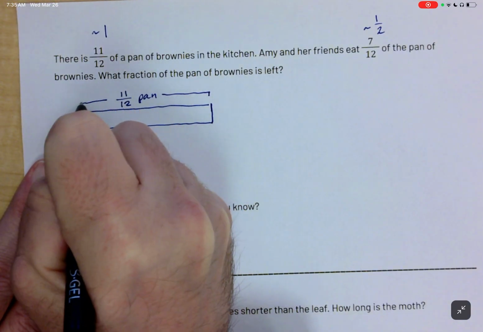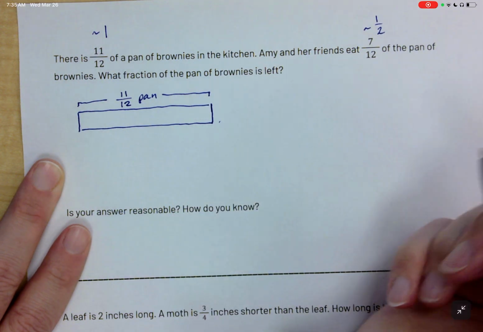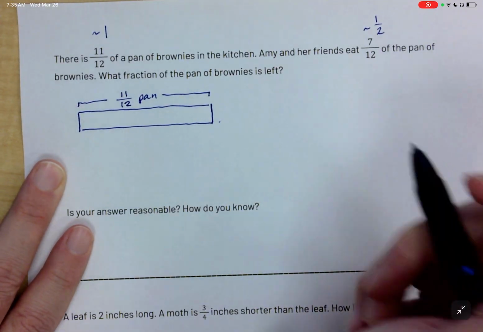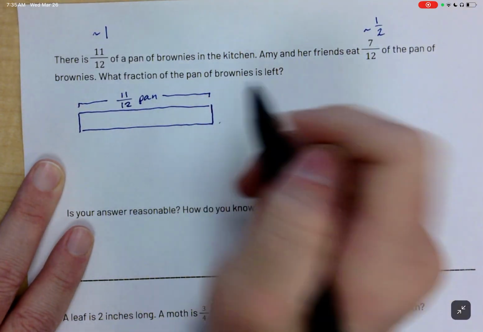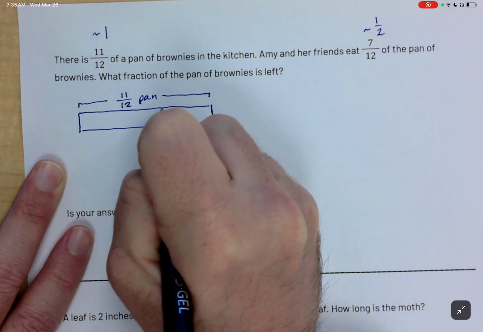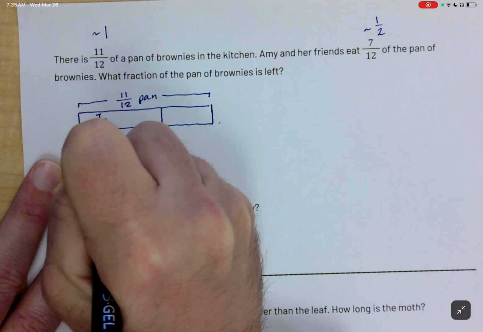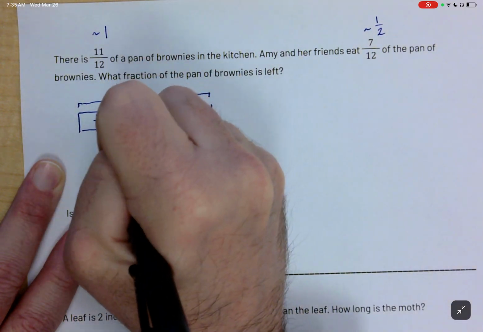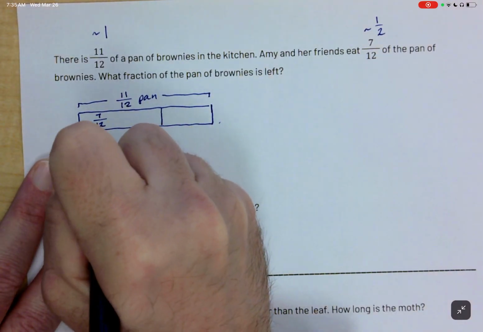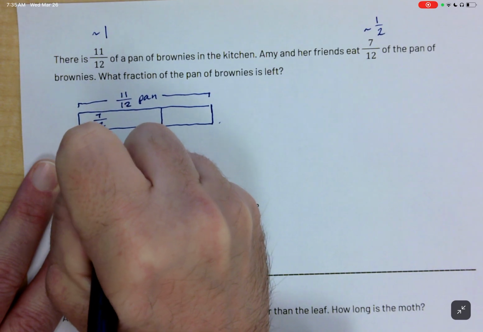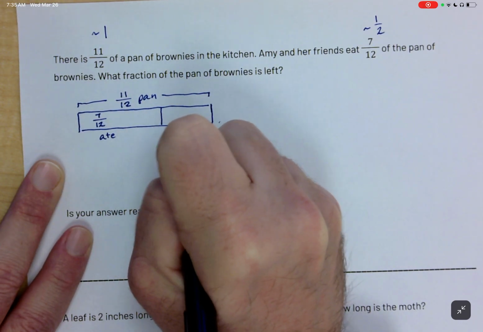There's already a 1/12 of the pan, like it could be here, that's been gobbled up. Okay, so Amy and her friends come in and they eat 7/12 of this. So I know that's most of it. They eat 7/12 of the pan. That's what they ate. And we want to know what's left.